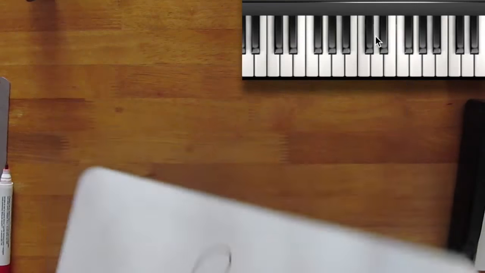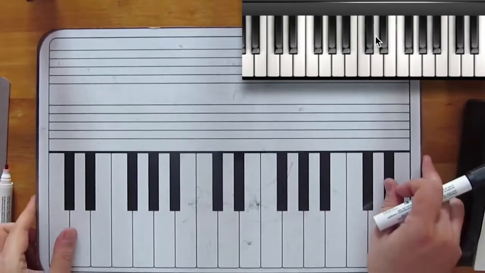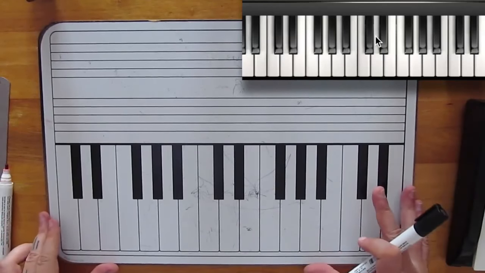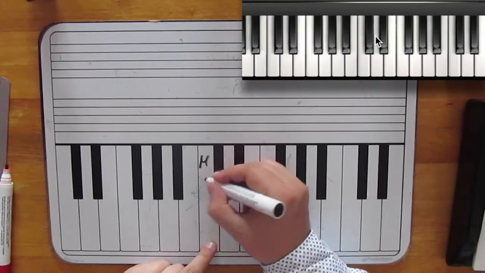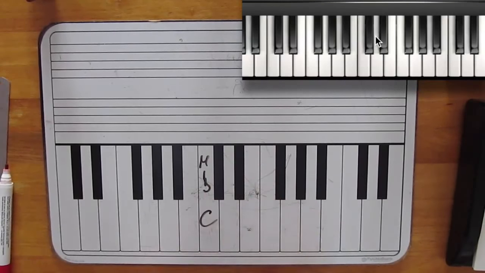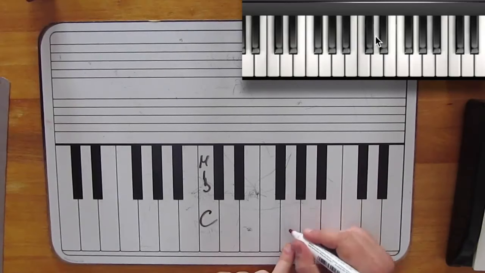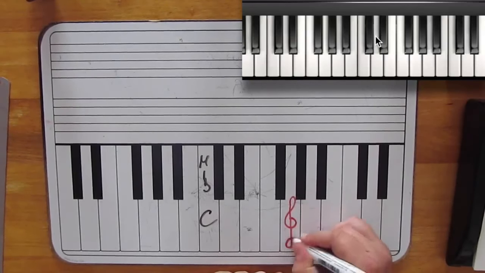So, let's say that our middle C is here. Our middle C is there. The G above middle C is this one. Okay?